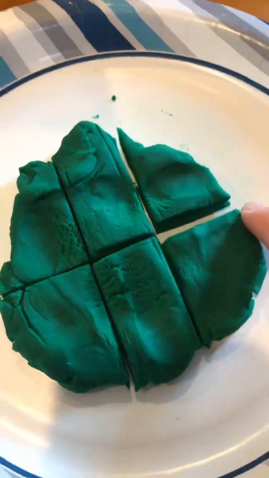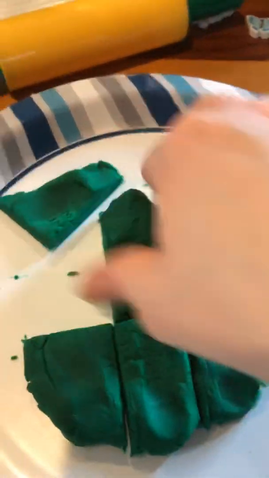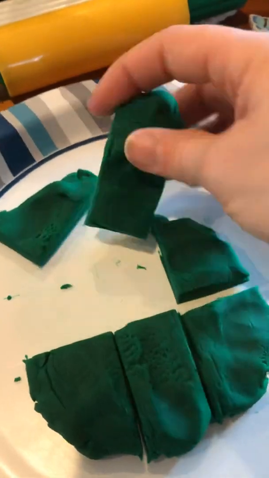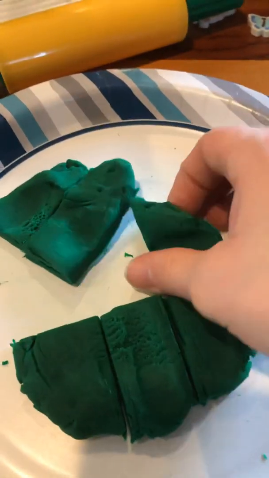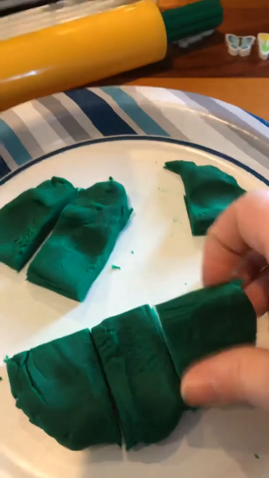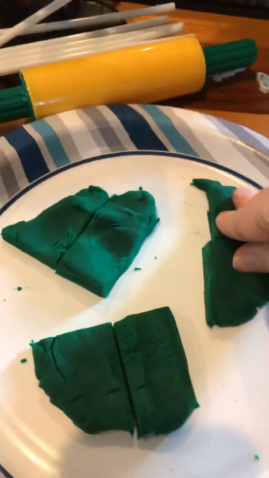So to get 6, I divided it down the middle here, then here and here, and now I have 6 pieces, so I can say 1 for this group, and this group, and this group. Now I have 3 groups, and this is how much each group gets.